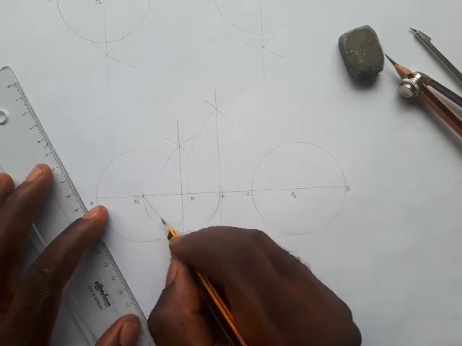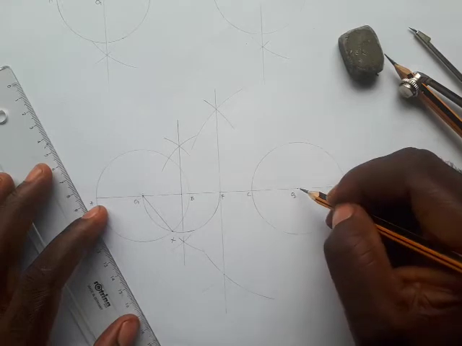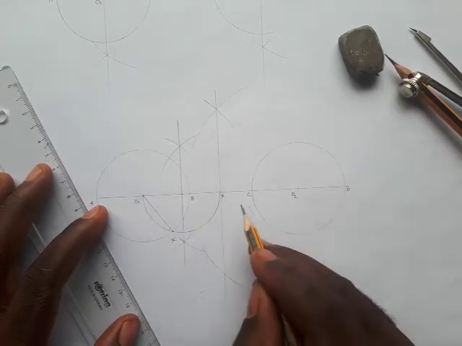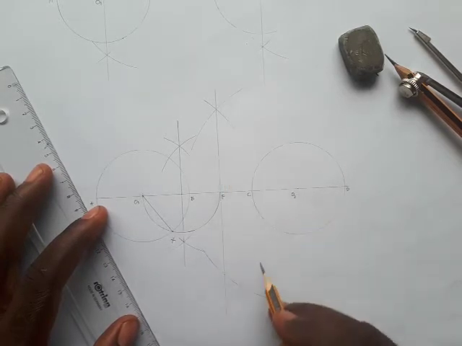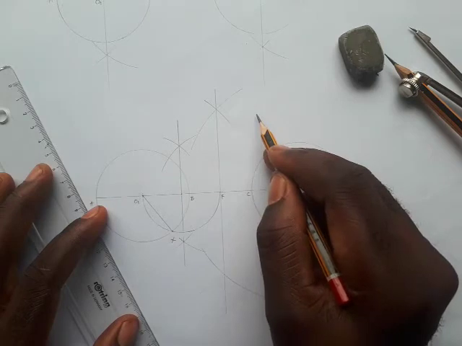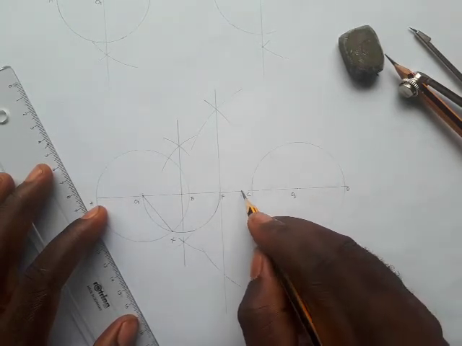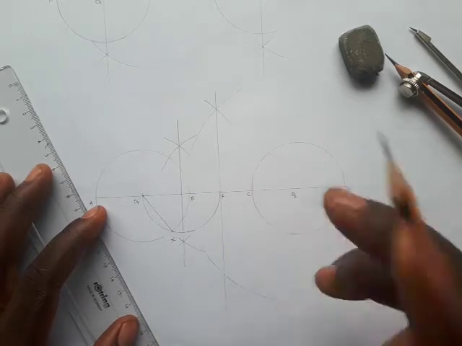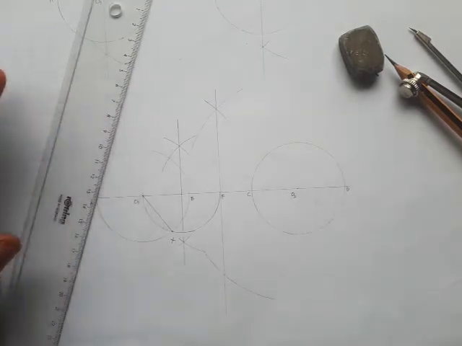Now how can I locate this point X on this side of the circle? It's very simple. You either repeat this whole process by bisecting this line FO. Wherever you have your perpendicular bisector, you now needle on the center and you draw an arc and it will cut. But that is a long process. There is a shorter and faster method of doing that.